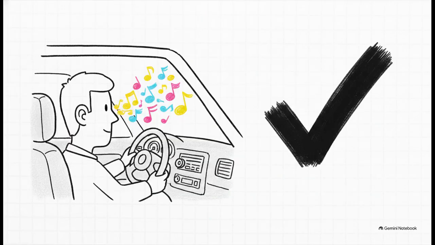And this brilliantly illustrates the concept. It's diegetic sound. Sometimes it's specifically called source music or diegetic music. But because the character inside the car can literally hear the radio playing, it lives entirely within the story world. Excellent job if you got that right.